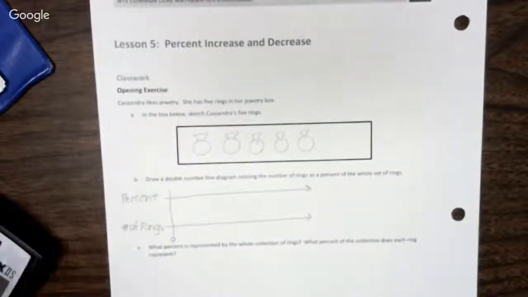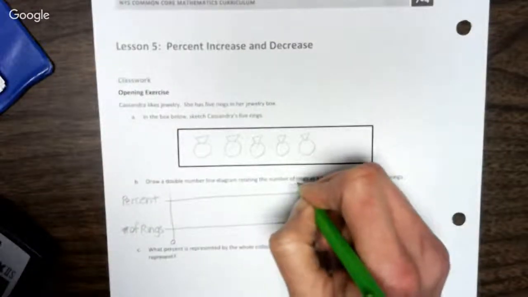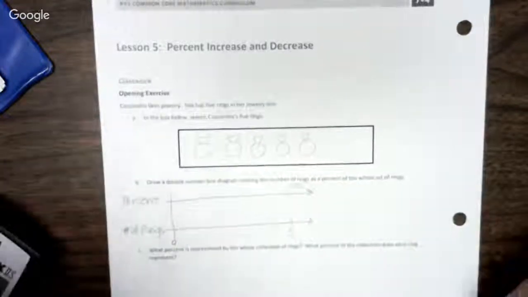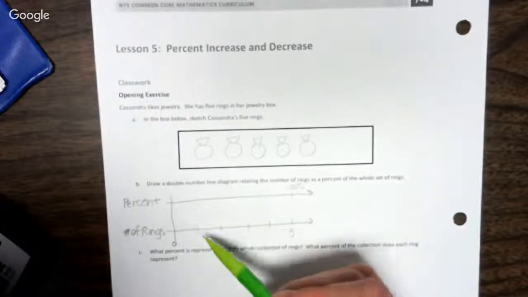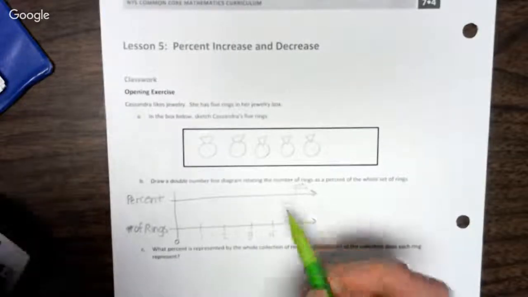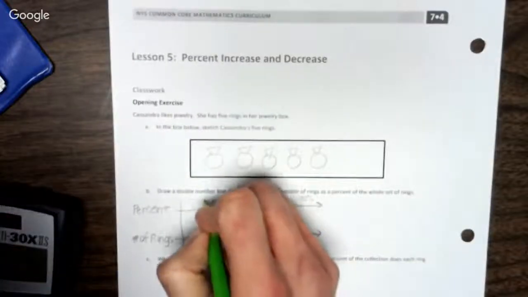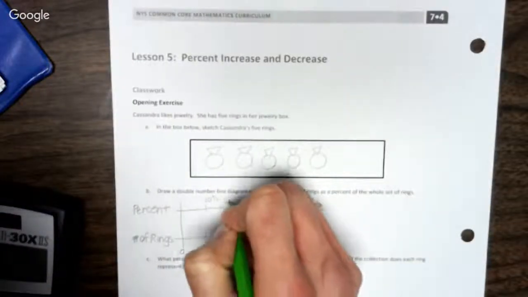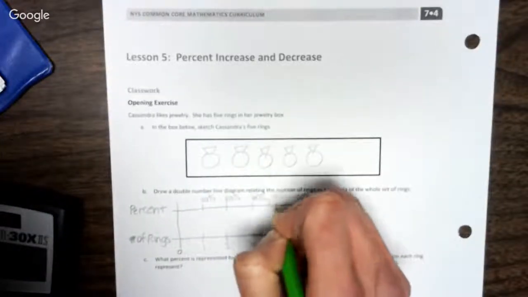Now, your whole always represents 100% of the collection. So at 100%, there are 5 rings. So we want to know what percent is each one of these rings. 1, 2, 3, 4, 5. All right, well, if we split 100 into 5 sections, we know that each ring would be worth 20% of the collection. So here's our double number line that represents this ring collection.